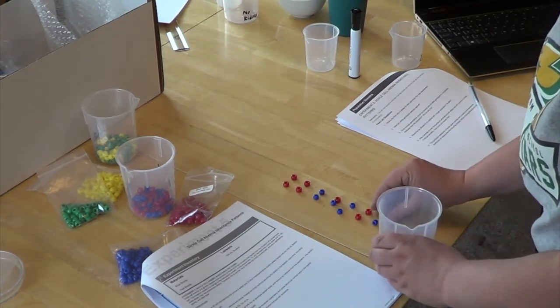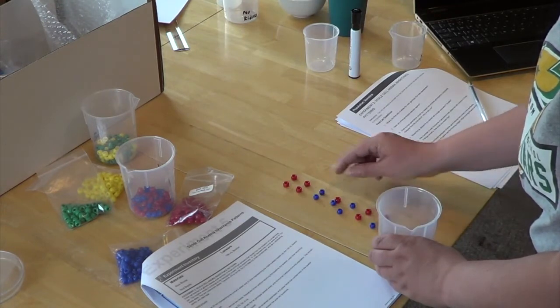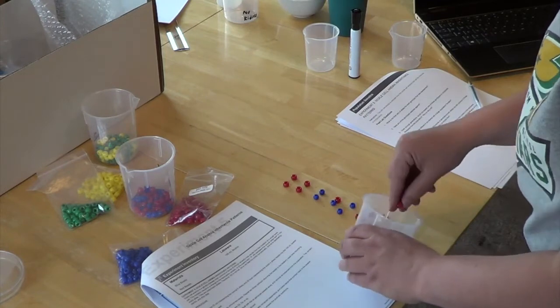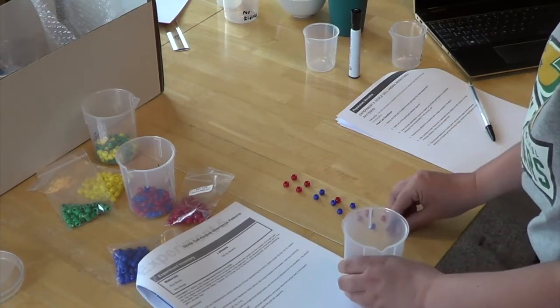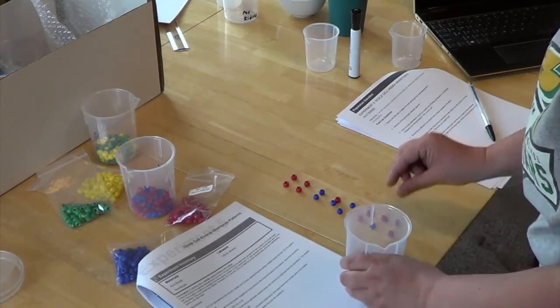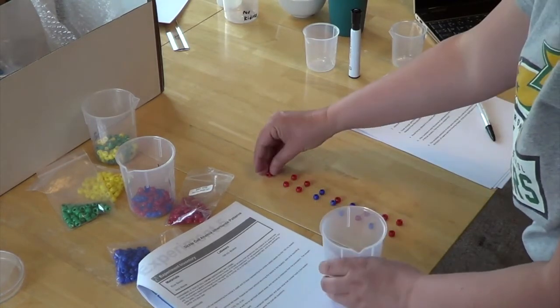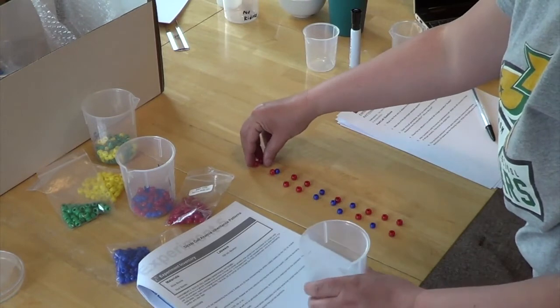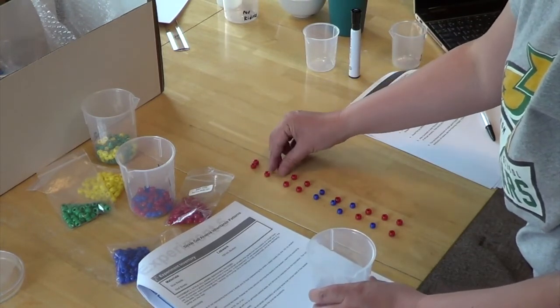So you can see it's just random, so yours are going to be different than mine. Okay, so I've removed 10 pairs.